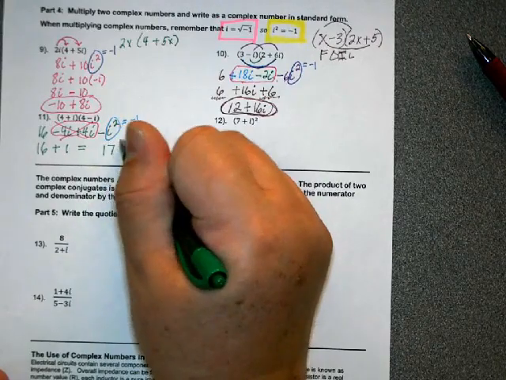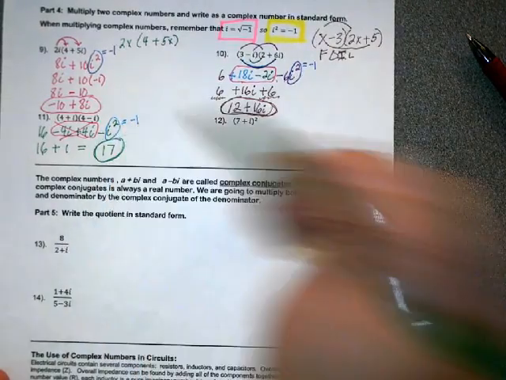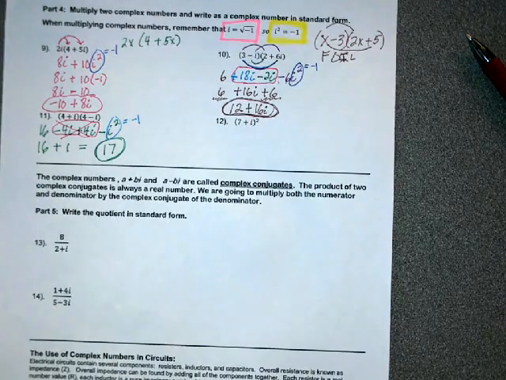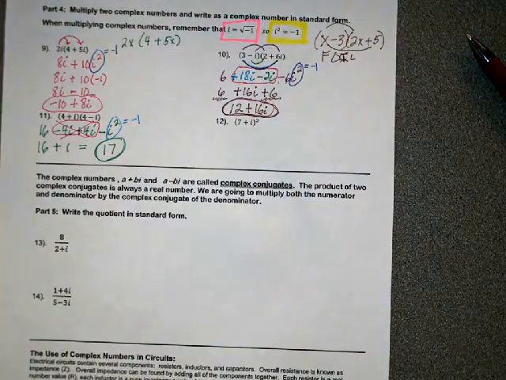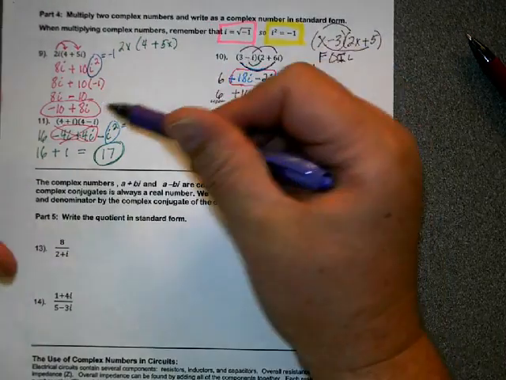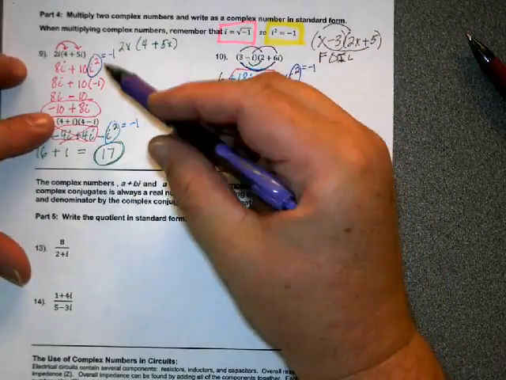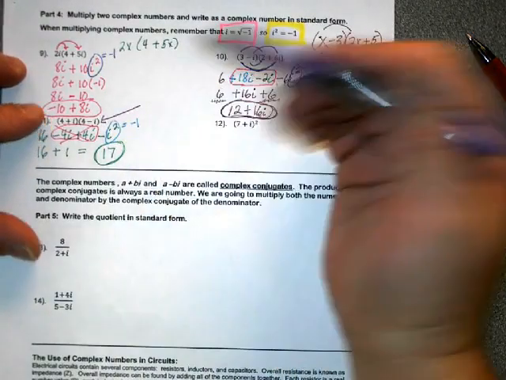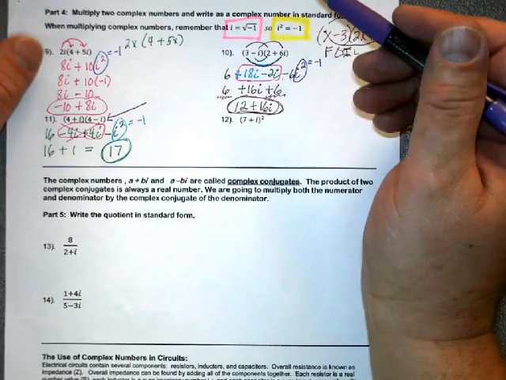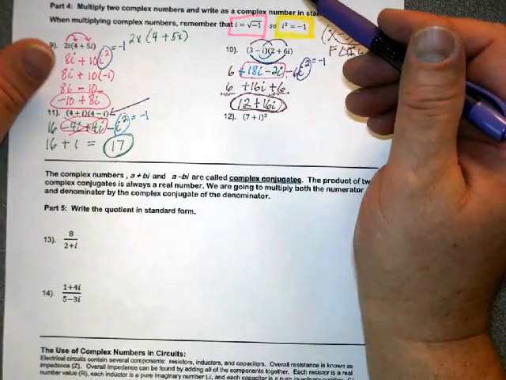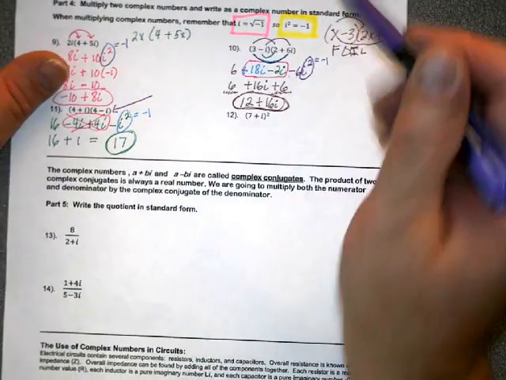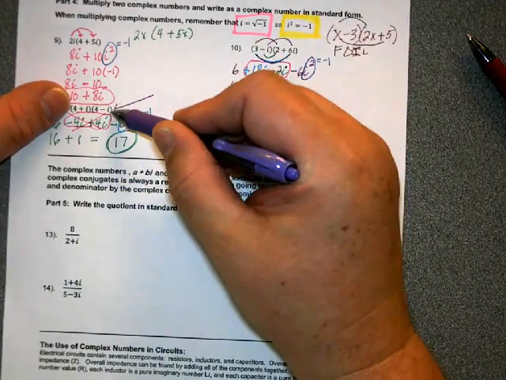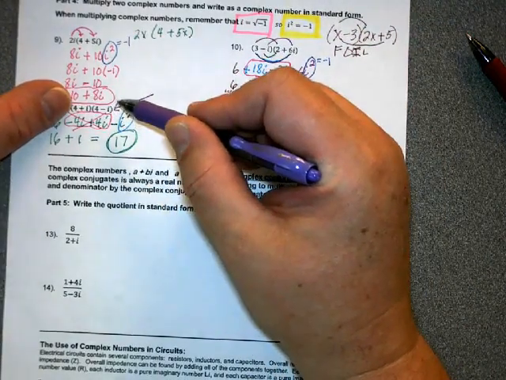Now, did you notice something in this? Look at the two binomials here. They're almost exactly the same, aren't they? Yeah, one's a plus and one's a minus.